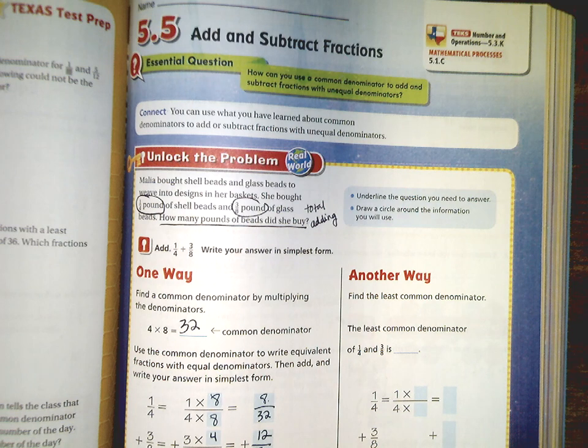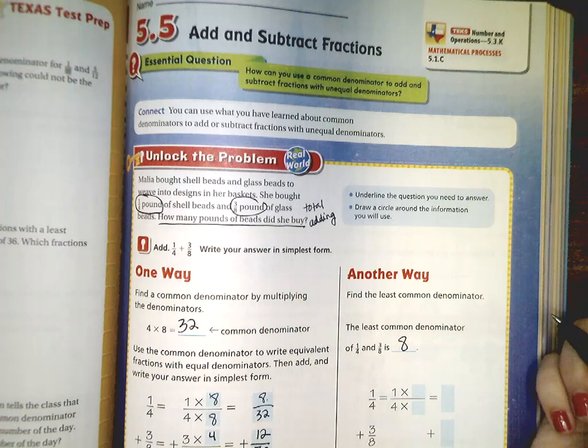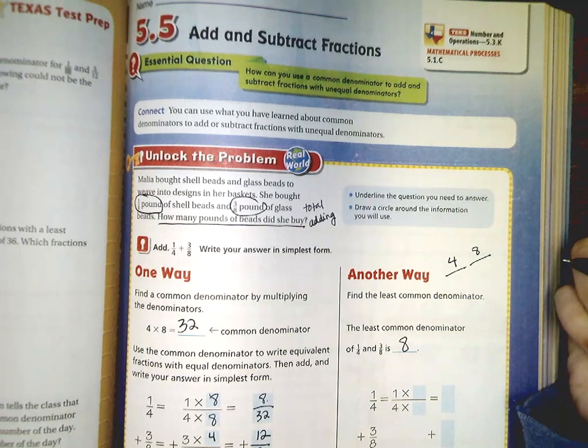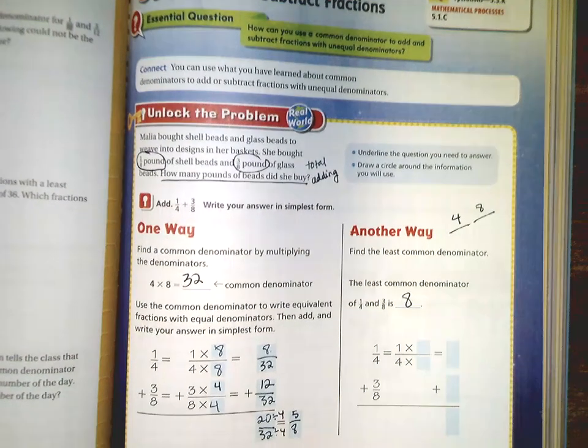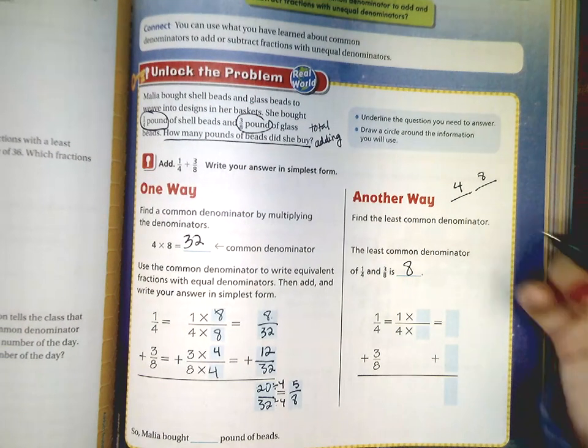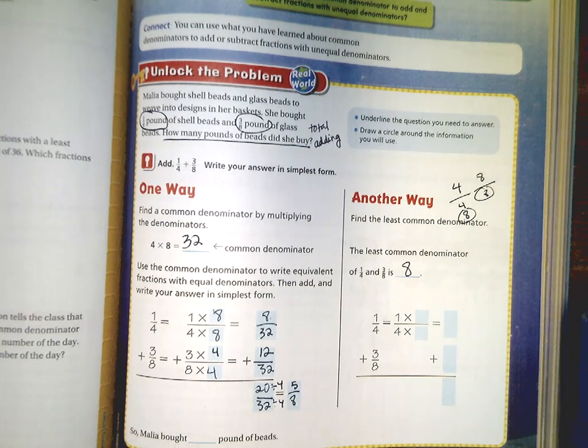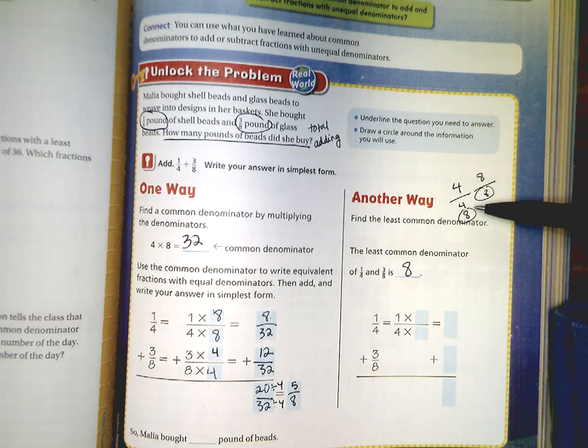Okay. So the other way we can do it is to find the least common denominator. So the least common denominator of 4 and 8 is 8. I know that because whenever I list out my multiples of 4 and my multiples of 8, I get 4 and 8, and I get 8. So that's going to be my least common denominator. My least common multiple, meaning I multiply my number by another number and get these answers, my product, right?